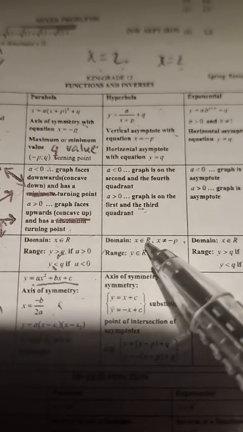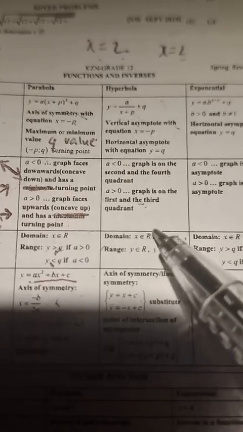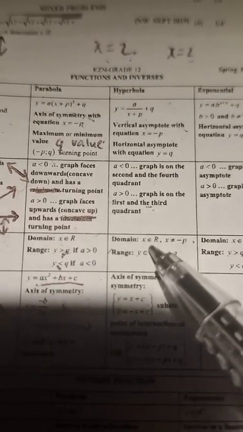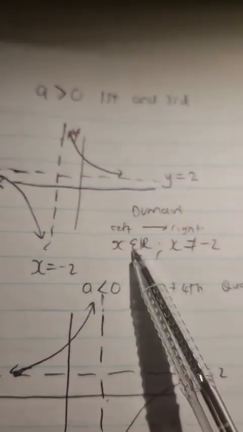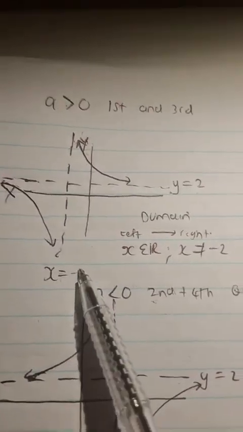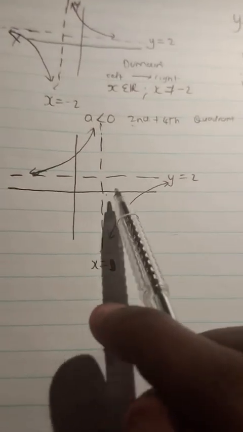This here is important, to say x is an element of R. That shows that we are agreeing that the function does exist everywhere for x from the left to the right, but with one exception. X cannot be negative p. So here, for instance, we say x is an element of R, but for this function, x cannot be what? Negative 2. Let's come here.